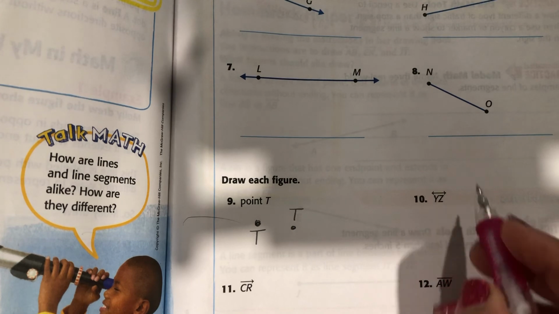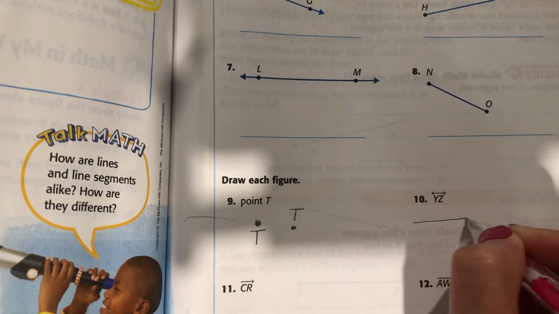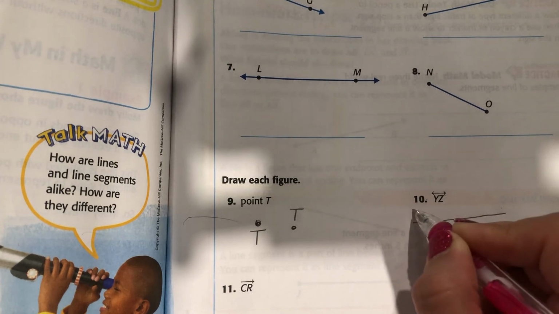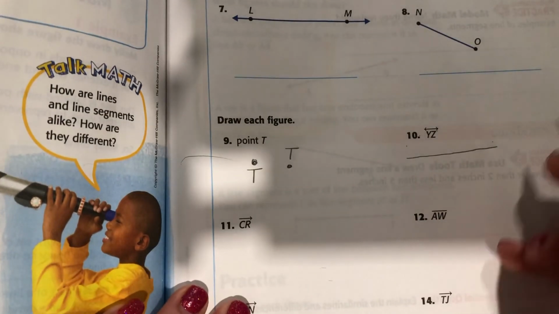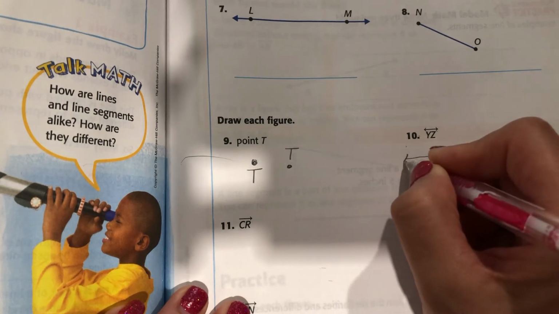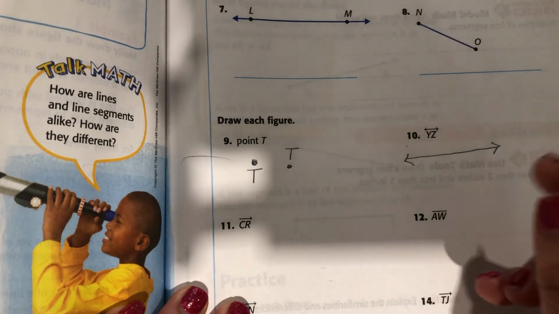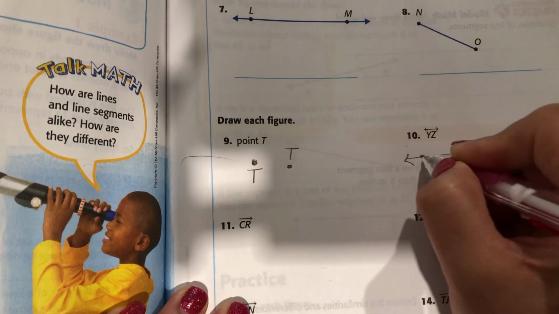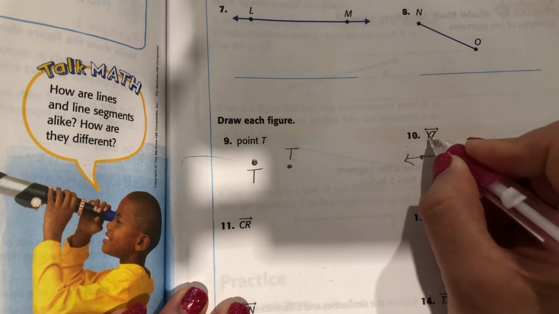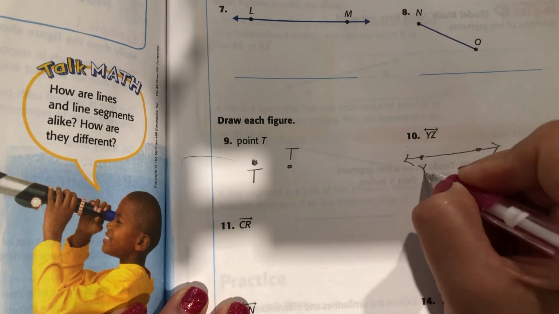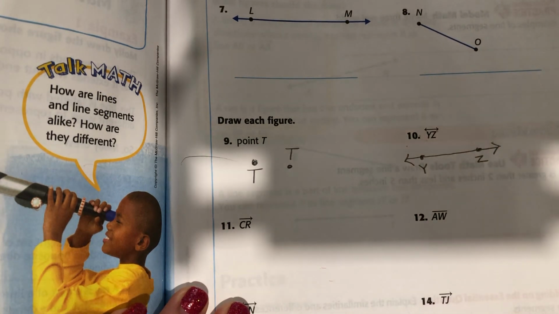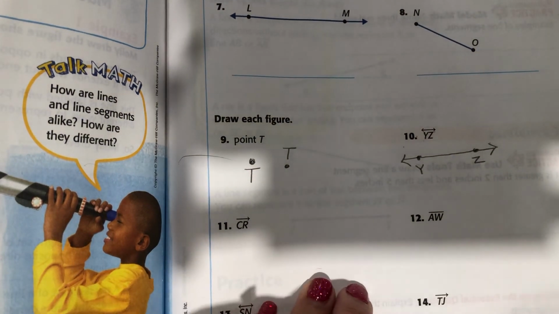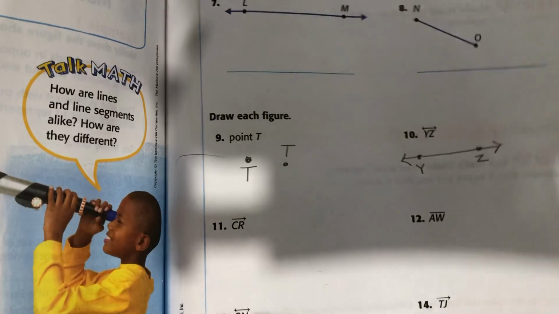So this one, they want you to draw a line with 2 arrows. I'm on number 10, so you should be doing this with me. I'm skipping around. Why? Because the other part we just talked about, so it should be easy. Okay, put two endpoints, okay? And it's Y, Z. Okay? All right, so go ahead and do that for the rest, and don't forget the back. All right, have fun.